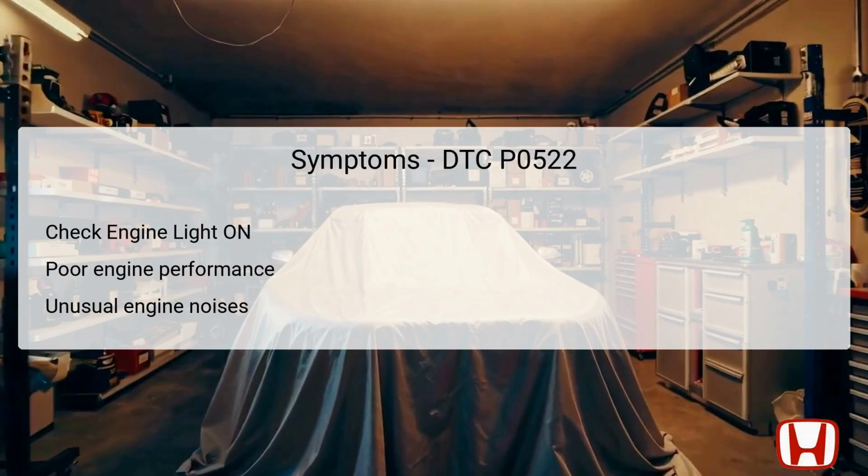Common symptoms associated with DTC P0522 include the check engine light illuminating on the dashboard, indicating a malfunction within the system. Drivers may also notice poor engine performance, such as reduced acceleration or hesitation. Unusual engine noises could also arise due to insufficient lubrication resulting from low oil pressure.